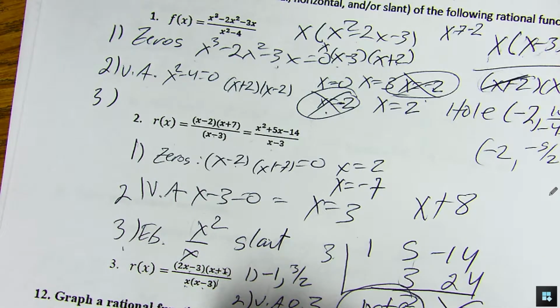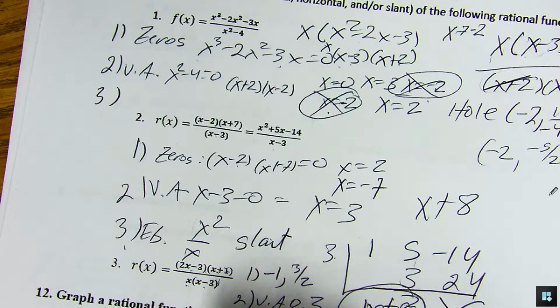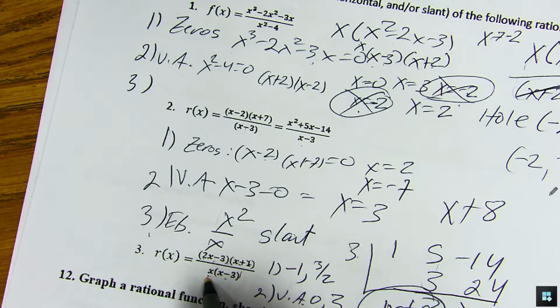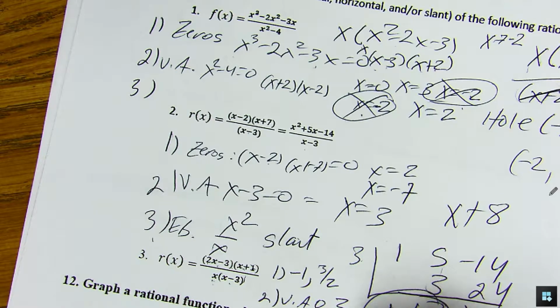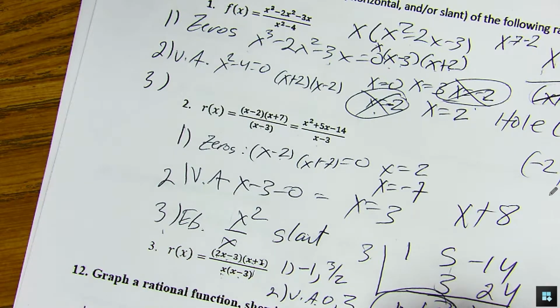And behavior. What matters most on top is 2x times x, which is 2x squared. What matters most on bottom is x times x, which is x squared. Those will simplify, leading us to 2. So y equals 2 is the horizontal asymptote. And you're done.